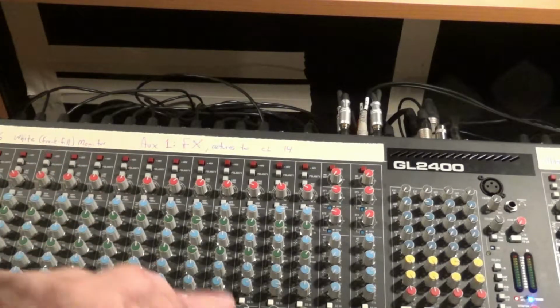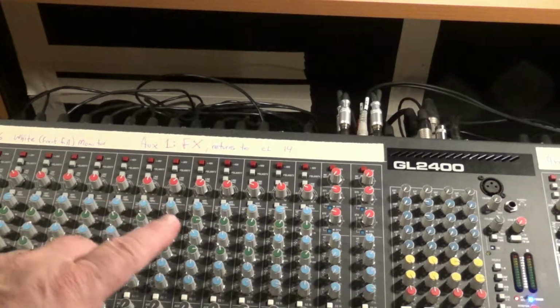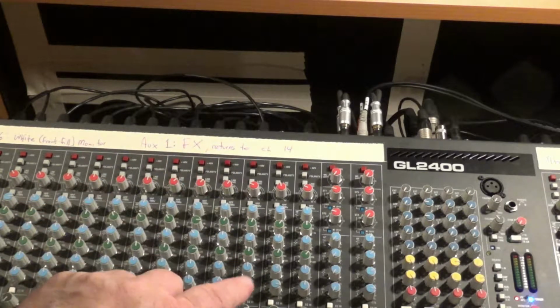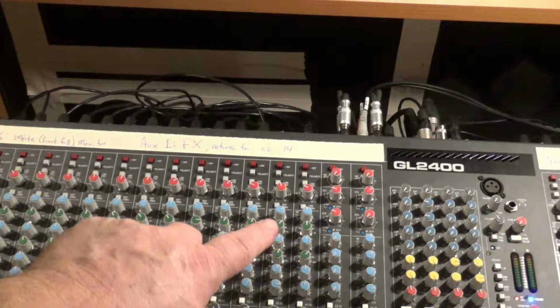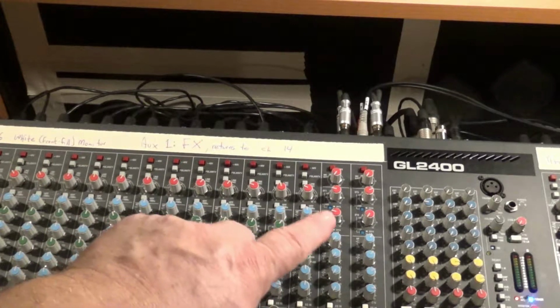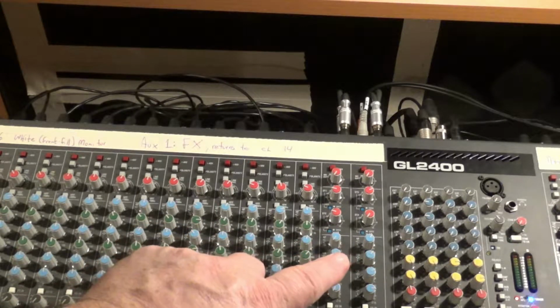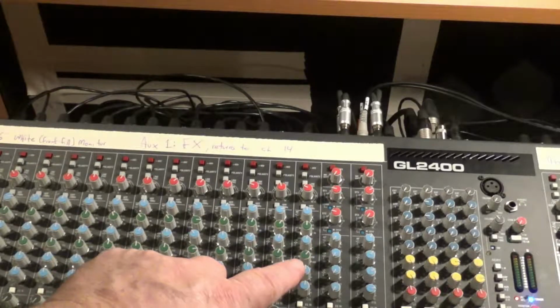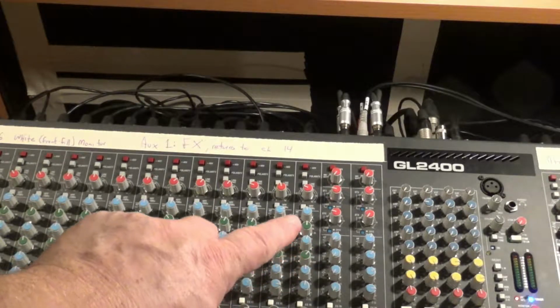Alright, here we have a GL2400, as I stated before. This is a monophonic input. It has several different types of inputs. Monophonic, which is 30 of these single input channels, as well as a couple of stereo input channels. I'll talk about those in detail a little bit later, but let's first talk about the monophonic input channel itself.